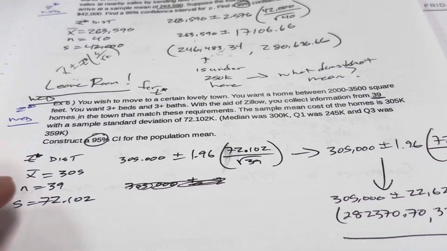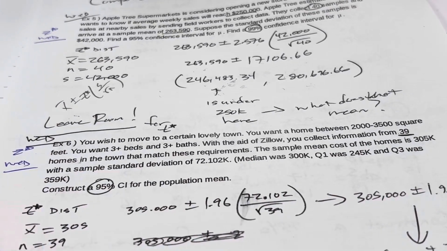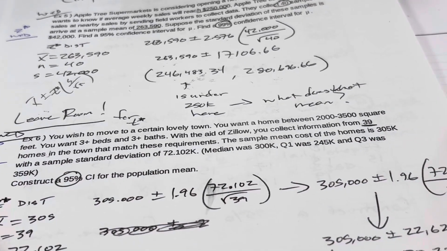And long story short, you wish to move into a certain lovely town. You want a home between that many square feet.